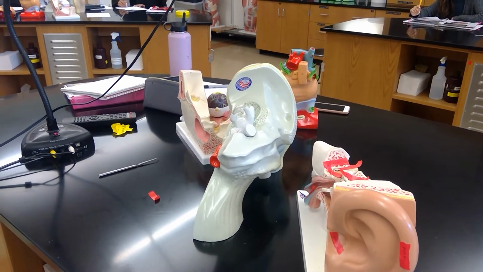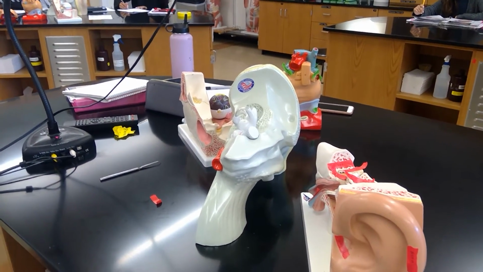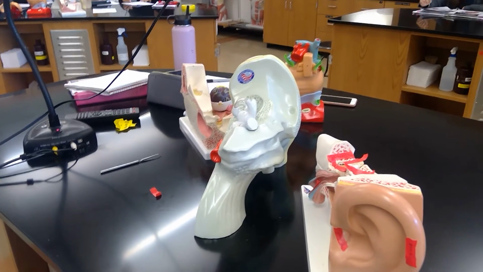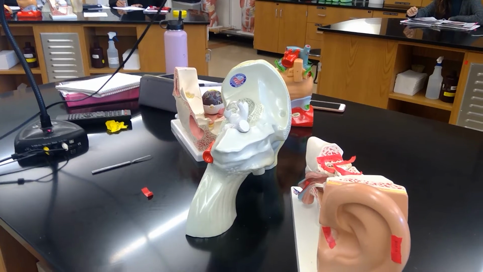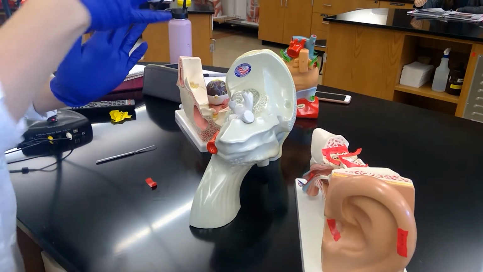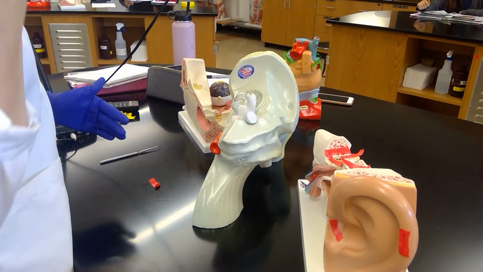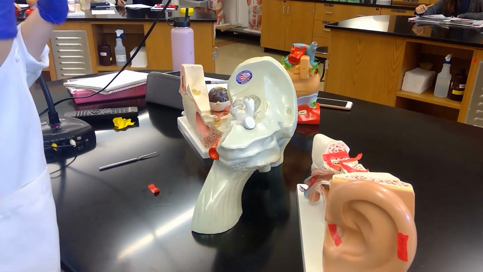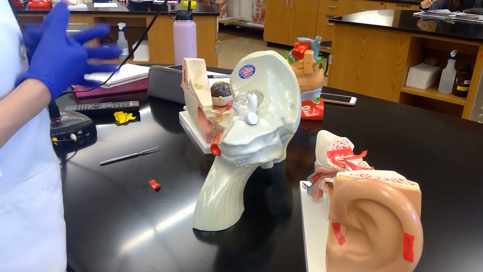And these otoliths, depending on how fast you're going or how your head is tilted, they're like sand crystals. And as they fall from the gravity, they press on the hair cells, and that sends information to your brain, where it interprets where you are, where your head is placed at any given moment.